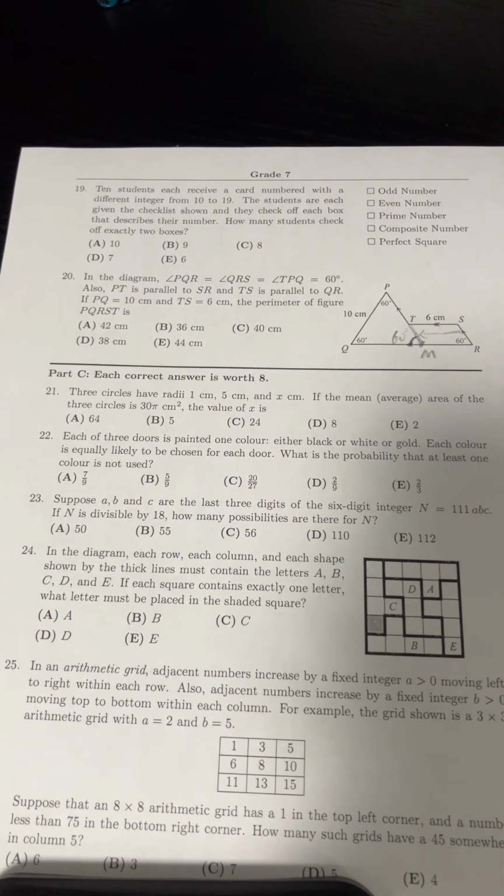Okay, now we have two more to do, and let's do problem 24 in this video and leave the next problem to the next video. So actually 24 is just a Sudoku problem.